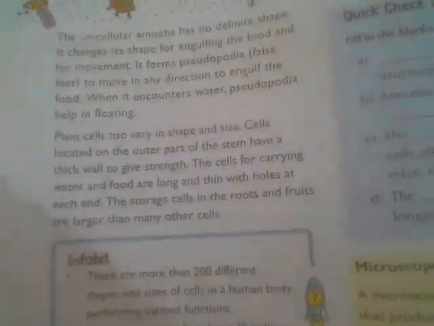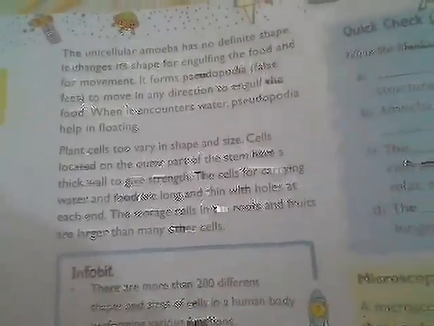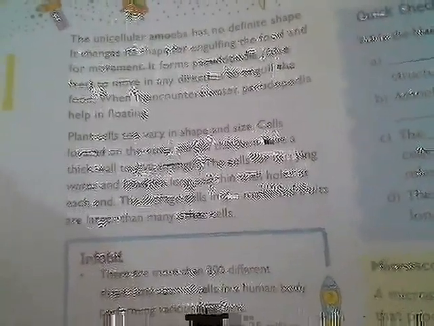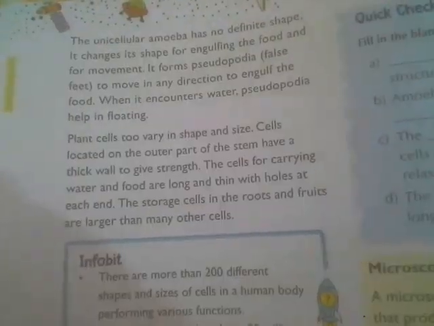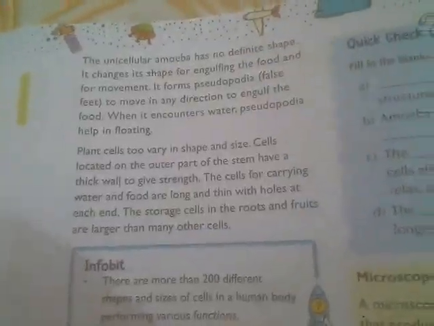Now, this was for animal cells. Even for plant cells, we have different kinds of cells according to the function. Usually cells which are present outside the bark are very hard, and the cells present inside, which are able to store food, are quite larger than the normal cells. So with this we can see cells are different for different organisms.